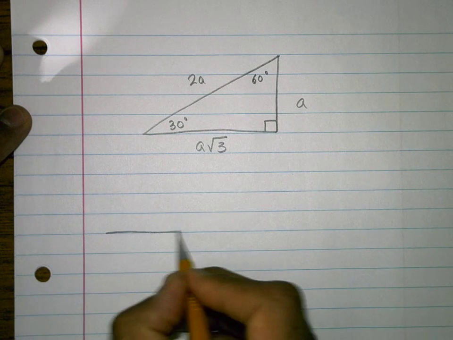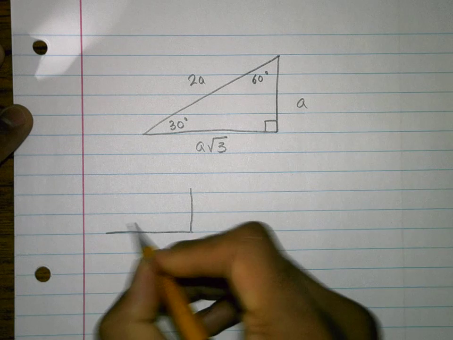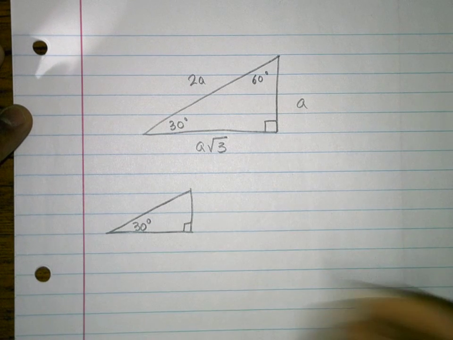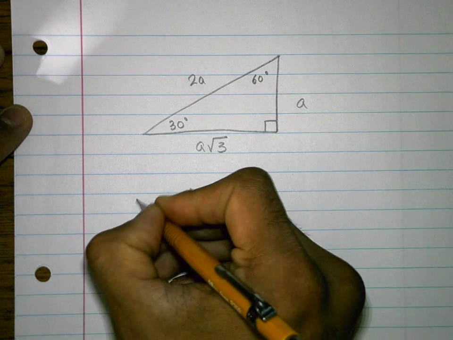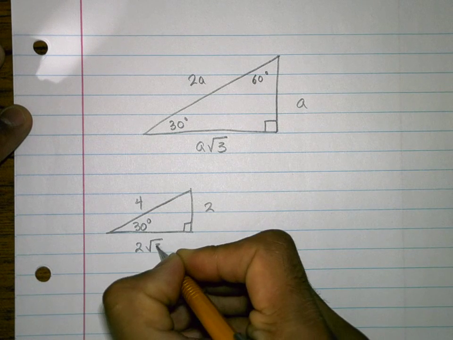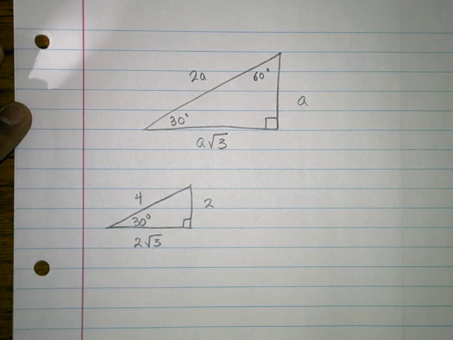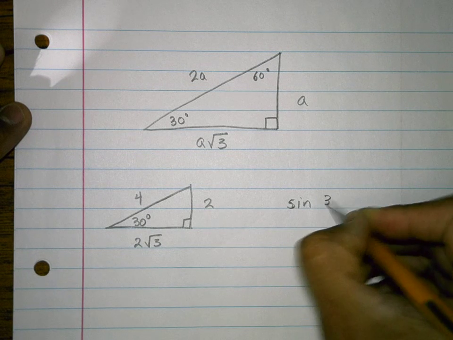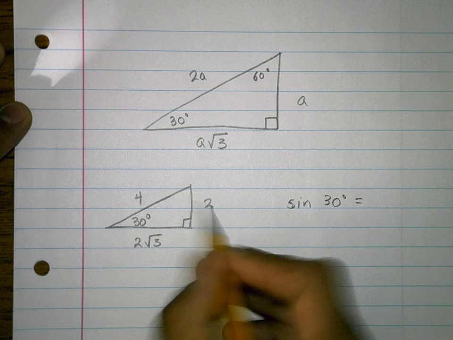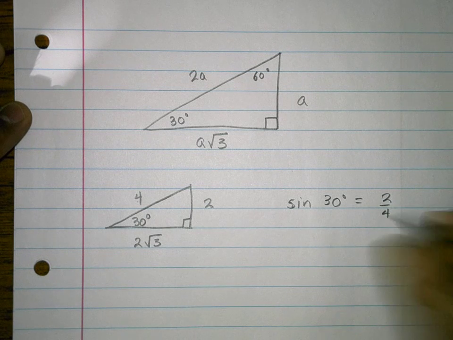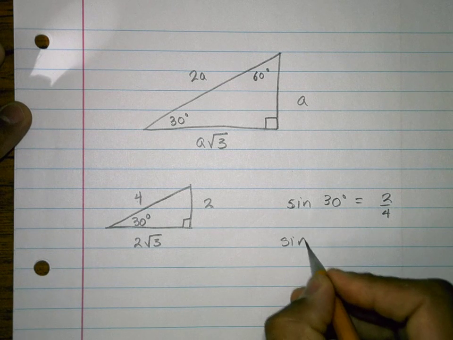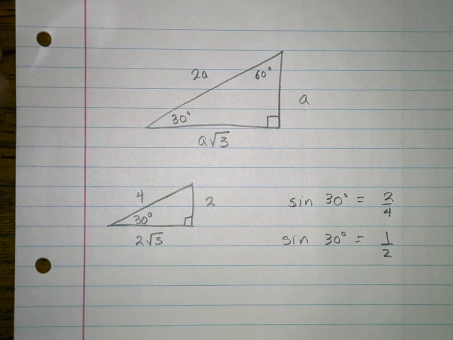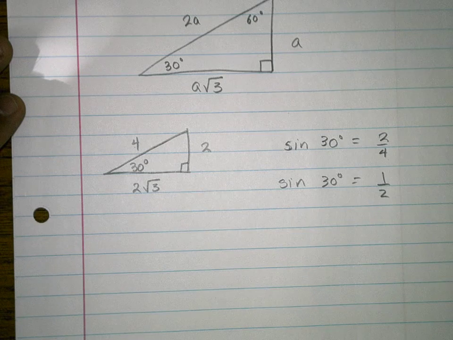So if I gave you an example with a 30, 60, 90 in it, so this is 30 degrees, and I said this side was 2, this side was 4, and this side was 2 root 3. So there's my 30, 60, 90. Well, the sine of 30 degrees is equal to the opposite over the hypotenuse, which is 2 over 4, which we see reduces to 1/2.